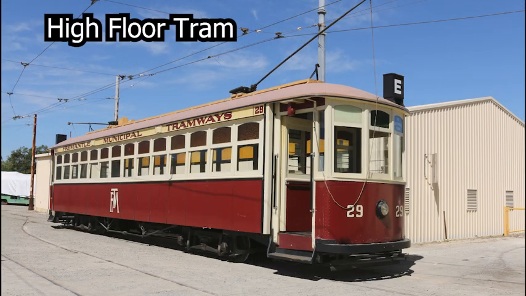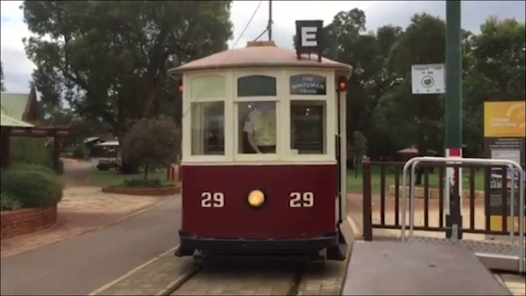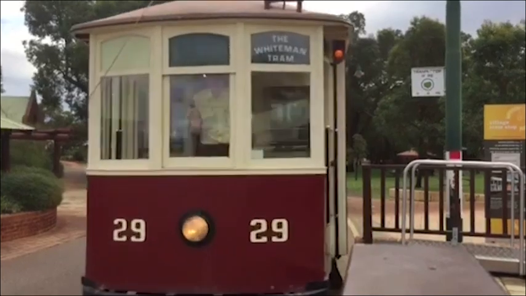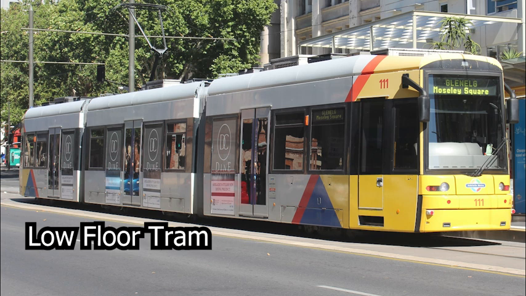Next, we have high floor tram. This is a type of tram which has a higher floor height. As a result, they typically require passengers to climb stairs to board the tram, and as a result are less accessible than low-floor trams. As you can probably guess, this means our next term is a low-floor tram.